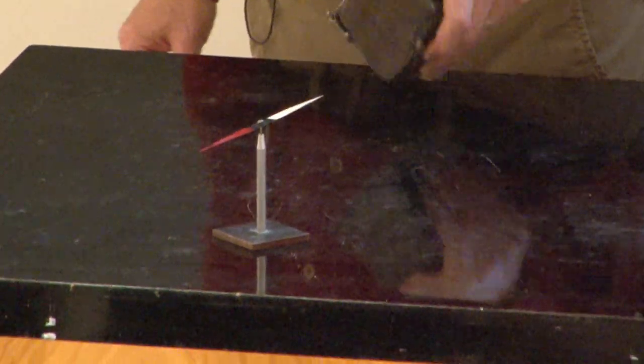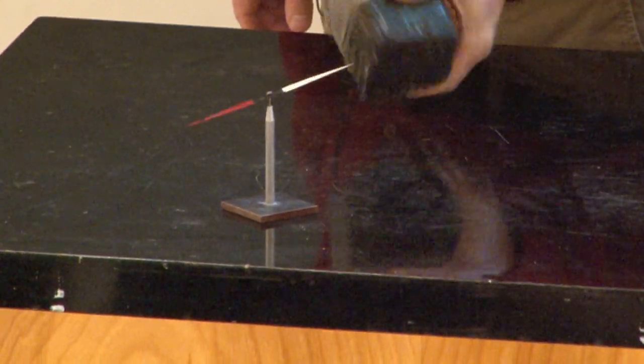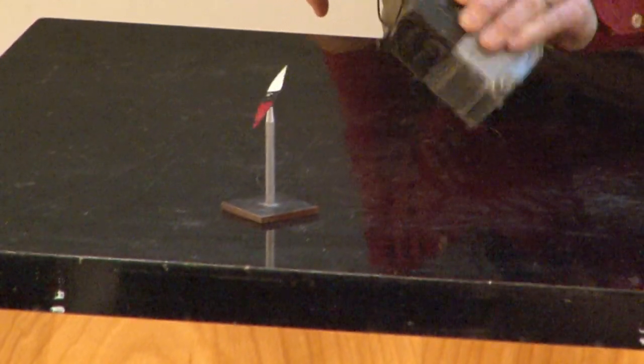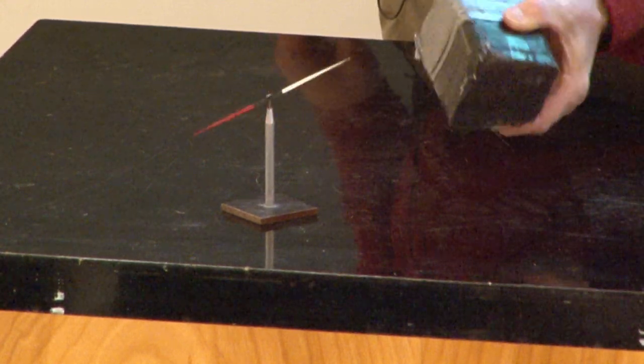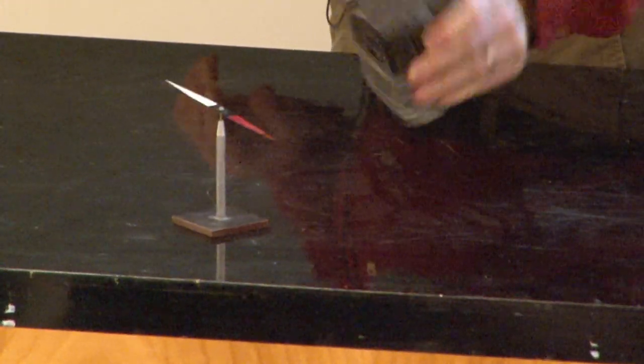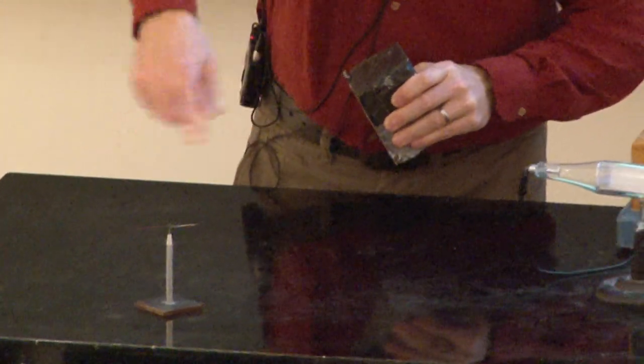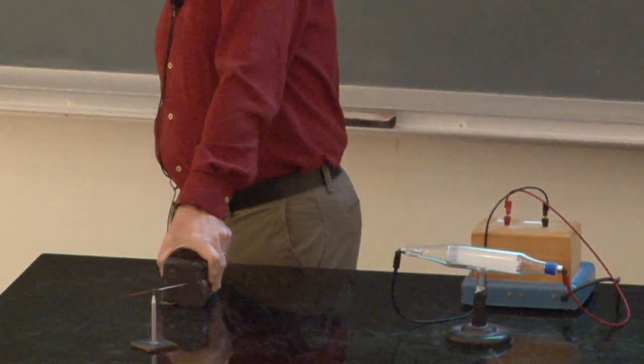In fact, you can actually turn this into kind of a motor if you're clever. There we go. So just by waving the magnetic field at the right frequency, I can get this thing to turn. That's exactly how an electric motor works.